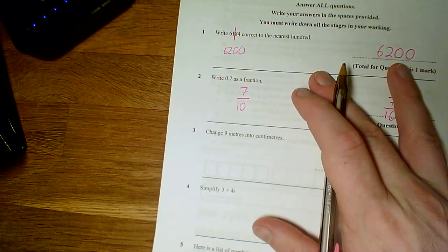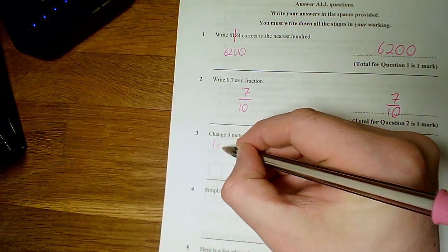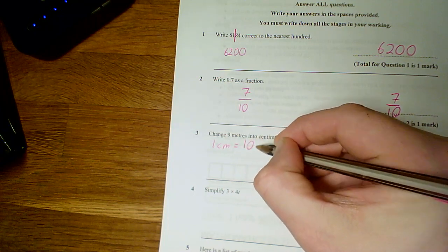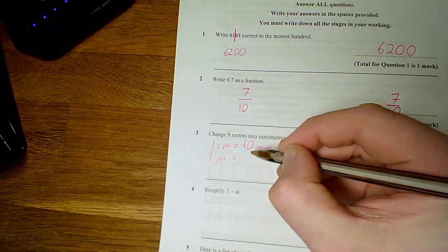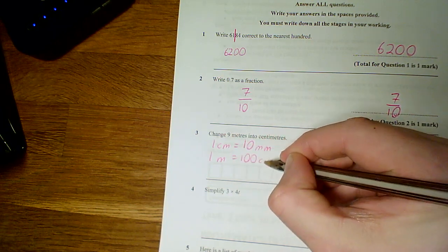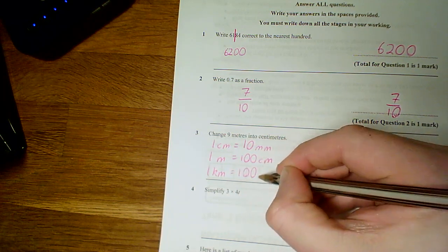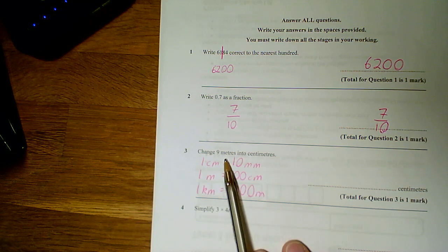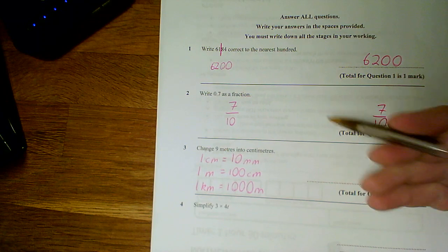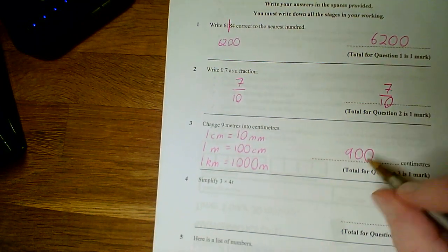Okay, 9 meters into centimeters. You need to know a few conversions for this. The first one is 1 centimeter is 10 millimeters. Then 1 meter is 100 centimeters, and 1 kilometer, 1,000 meters. So for this one we need meters in centimeters. Well, 1 meter is 100 centimeters, so 9 meters will be 900 centimeters.